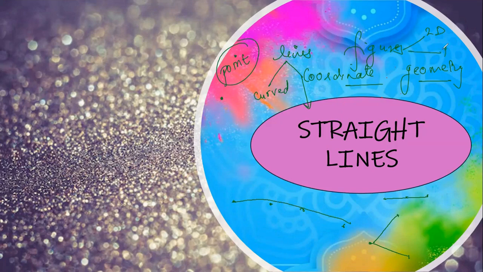We have 3D shapes also, in which we are adding the height dimension, right? Like we have cube, cuboid, cylinder, cone, and all that. So everything that we have here, point, lines, figures, they all are the part of coordinate geometry. Means we learn them with the help of the coordinates, or we can say that we learn them with the help of the graphs, right?